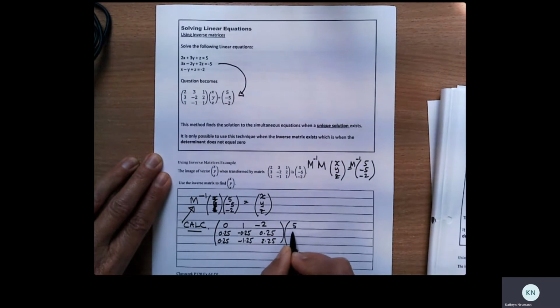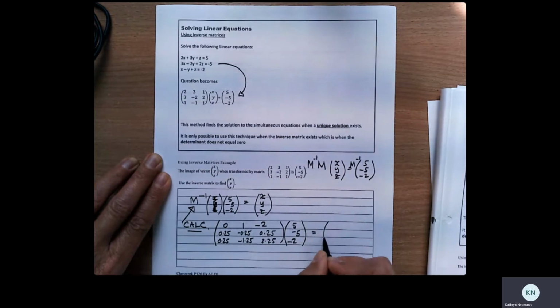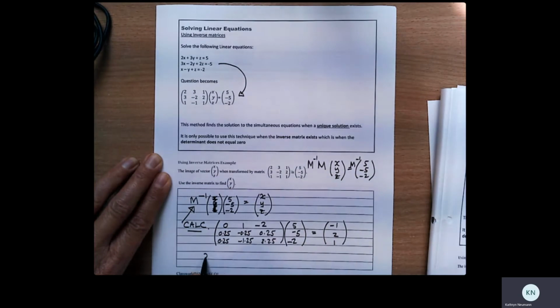You multiply that, and again, use your calculator to do the multiplication, but write it all down. You need to show that you found the inverse there. And when you multiply that, you get minus 1, 2, 1. It's important you actually give the solution here. x is minus 1, y is 2, z is 1.